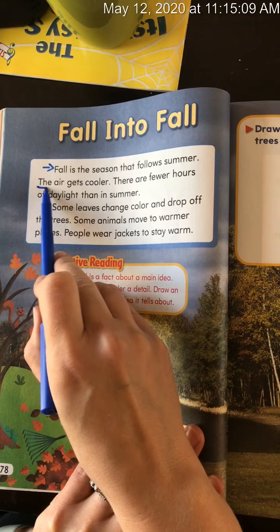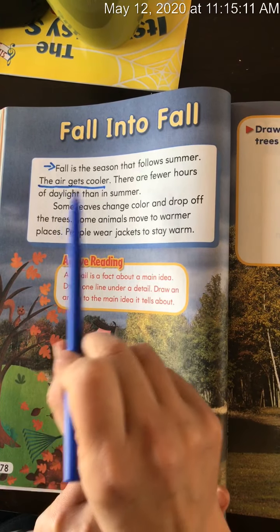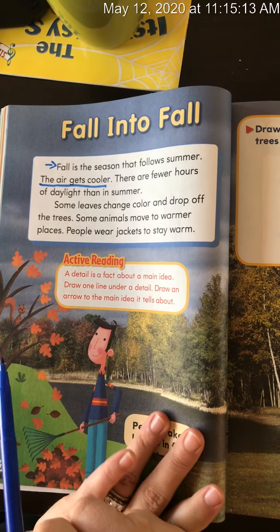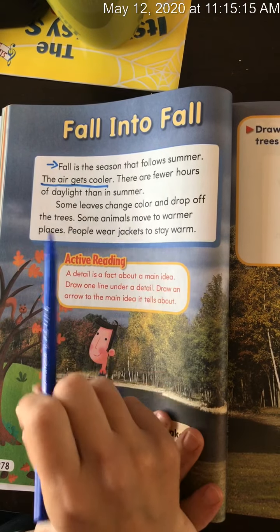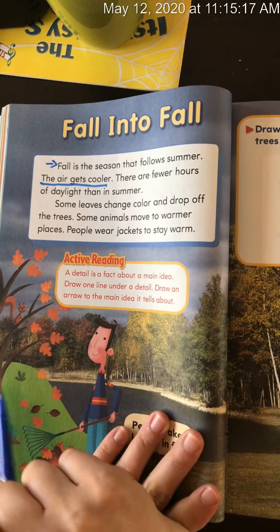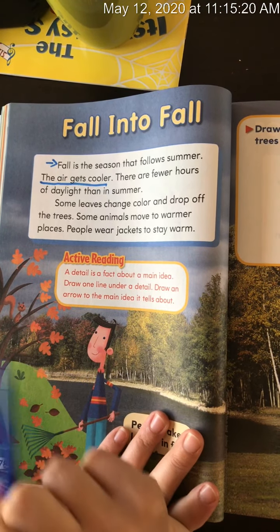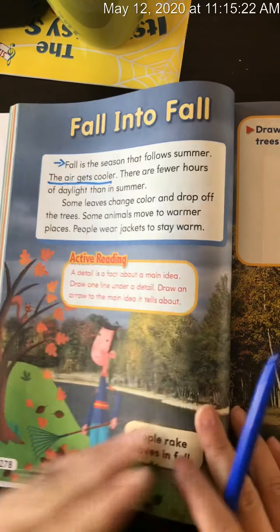I'm just going to choose this next one. The air gets cooler. You could choose there are fewer hours of daylight than in summer. Some leaves change color and drop off the trees. Some animals move to warmer places. People wear jackets to stay warm. Any of those are details. I just chose that one.